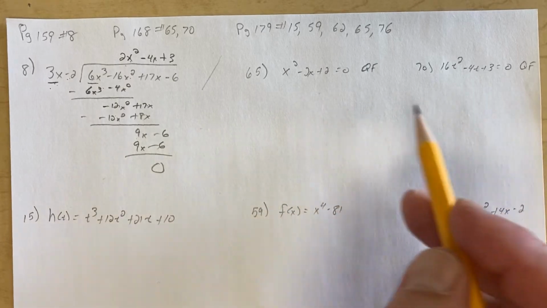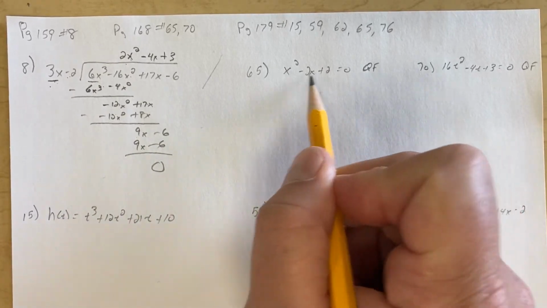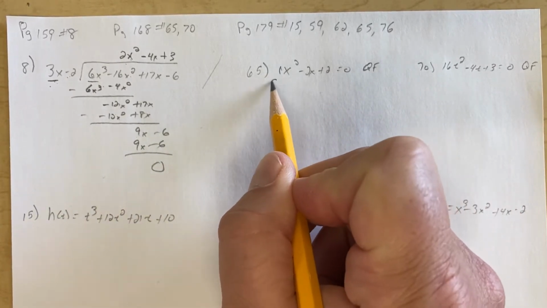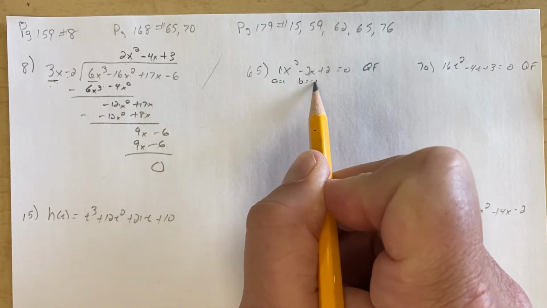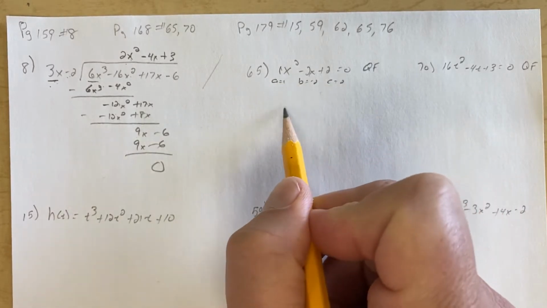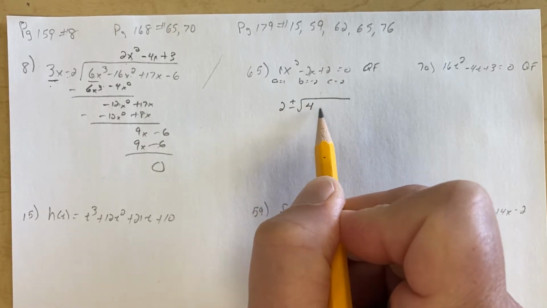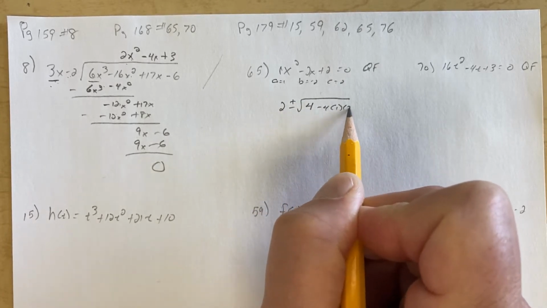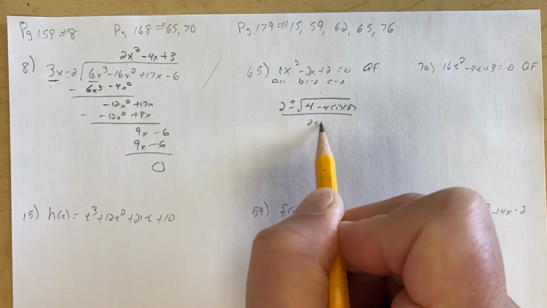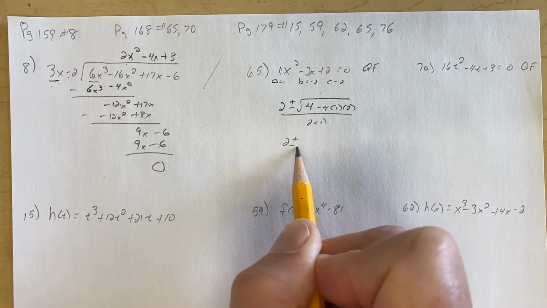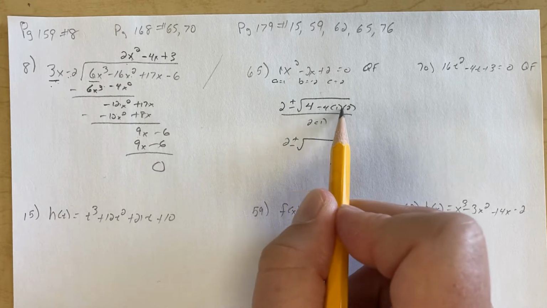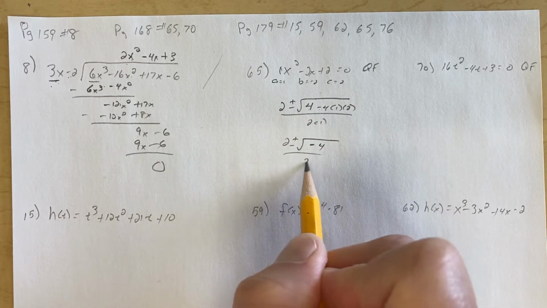Now, 6570 want us just to use the quadratic formula. So the setup again, you have an a value of 1, a b value of negative 2, a c value of 2. So opposite of b plus or minus the square root of b squared minus 4 times a times c all over 2 times a will give us 2 plus or minus the square root of 4 minus 8, which is negative 4, over 2.